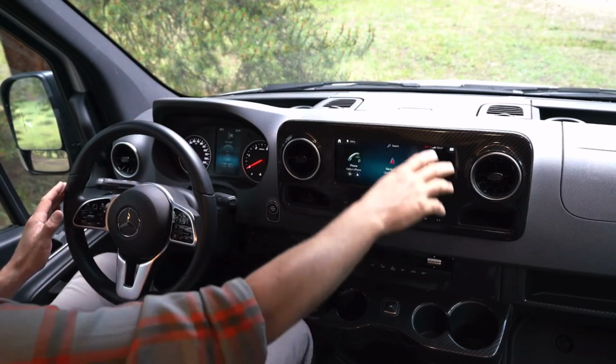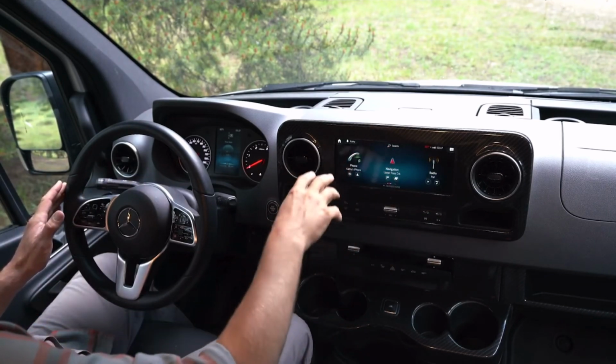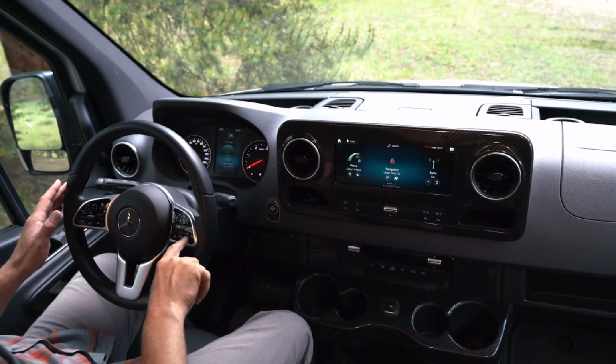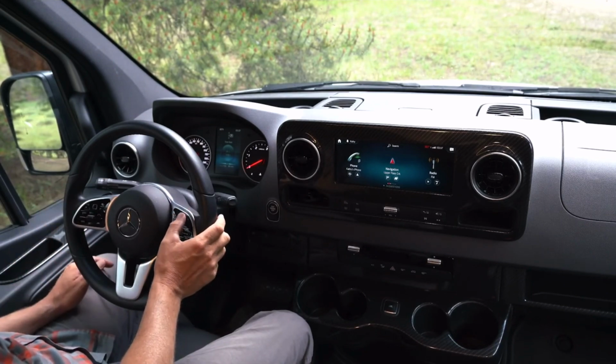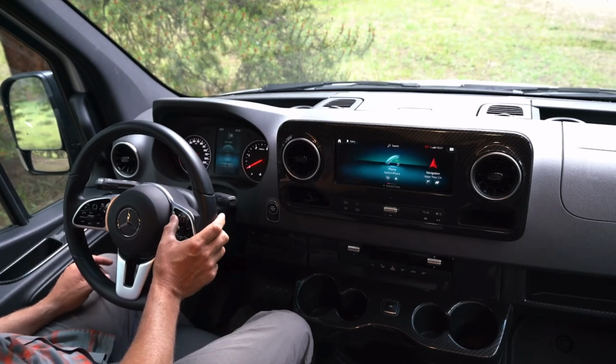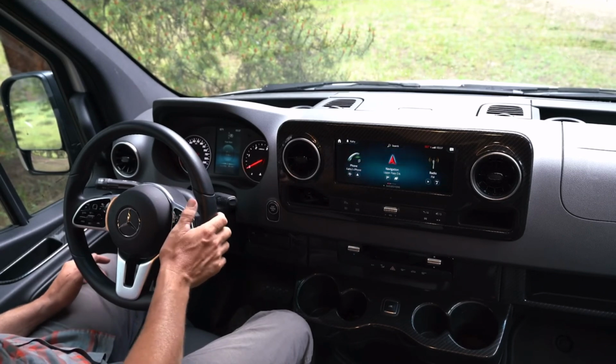We have the screen here on the dash. I'll call this the in-dash screen. It is controlled by the right-hand side of the steering wheel controls. Here I have a little touch screen, almost like a mouse, that allows me to scroll through the menus. I don't know if you can see that changing. And it allows me to select things.